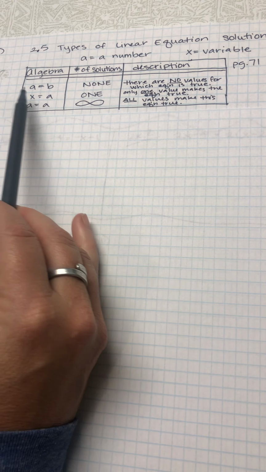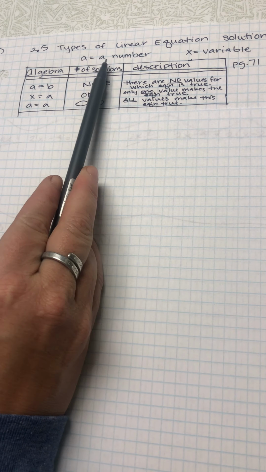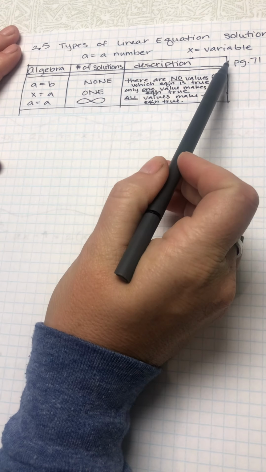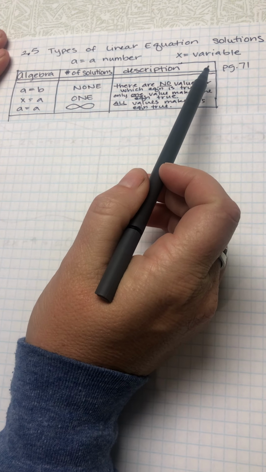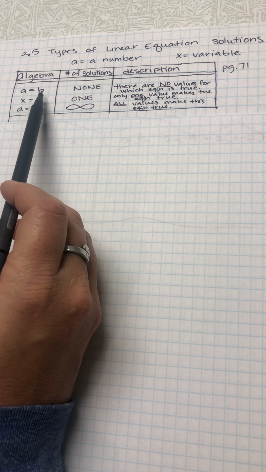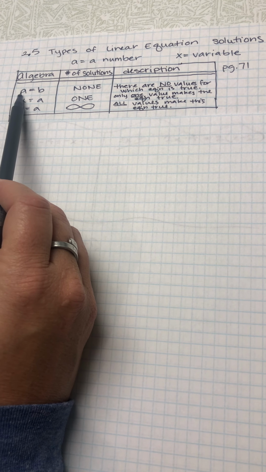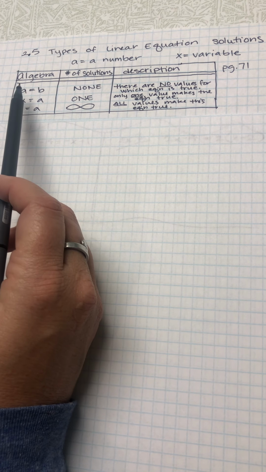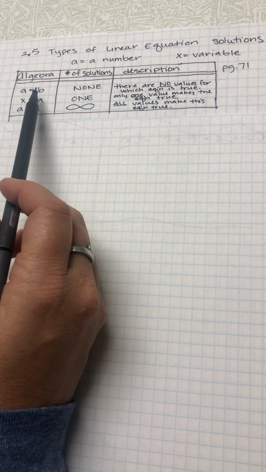So in algebra, this is what it looks like, where A is a number and X represents a variable, okay? So A equals B. So this is where a number is equal to a different number, right? So you could pick anything here. 7 equals 40.